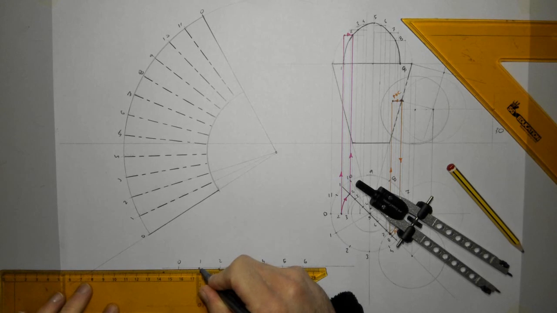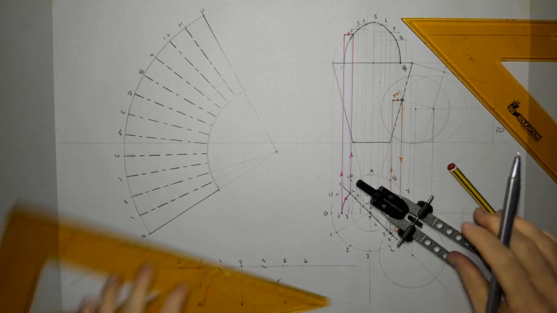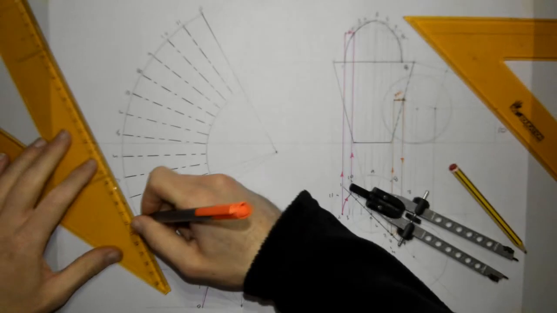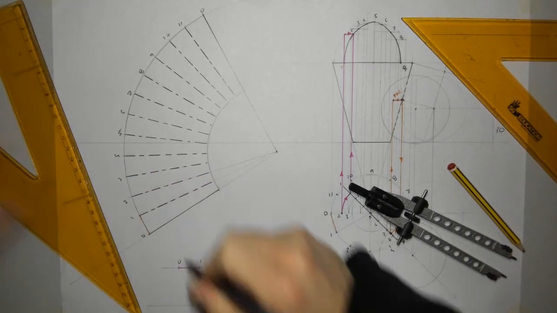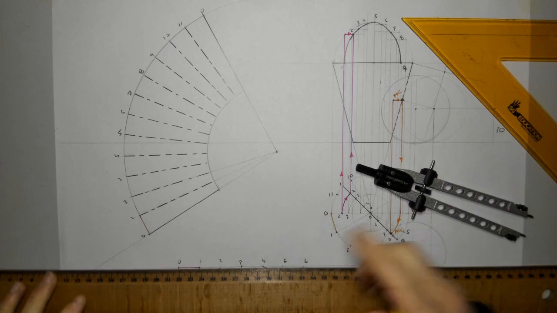There's that distance there between 0 and 1 is the exact same. And I'll show with orange here that the distance between 0 and 1 is repeated all the time between these 2 points here. And I'll just draw this line in then heavy.